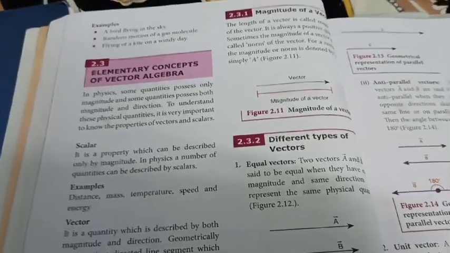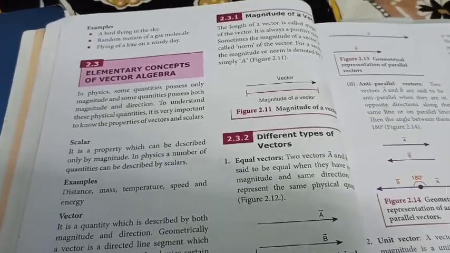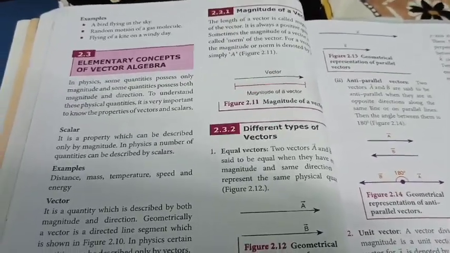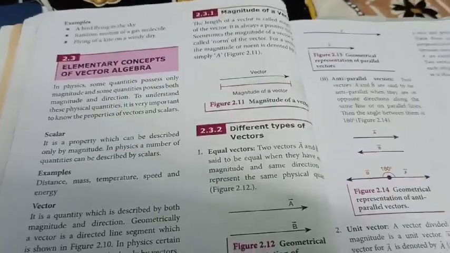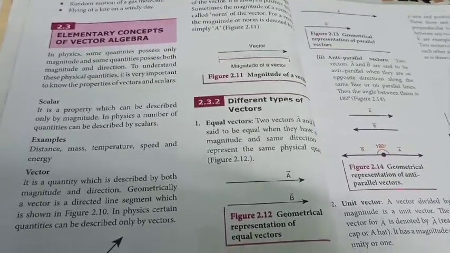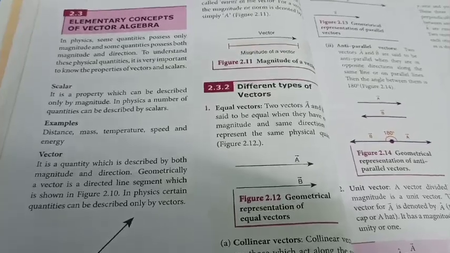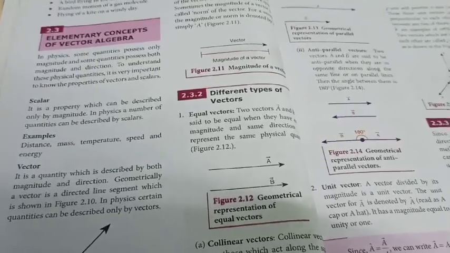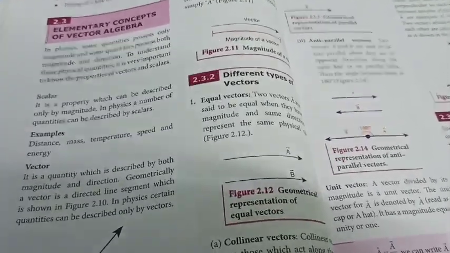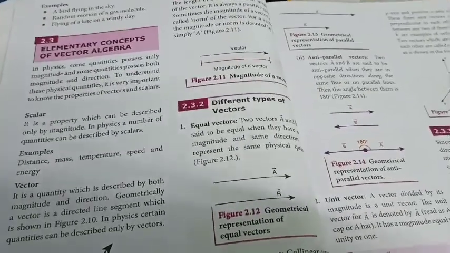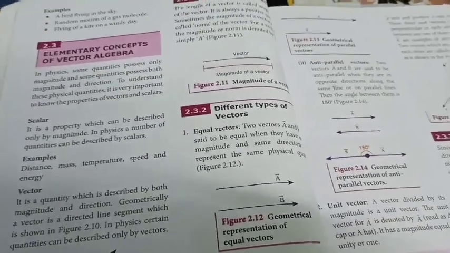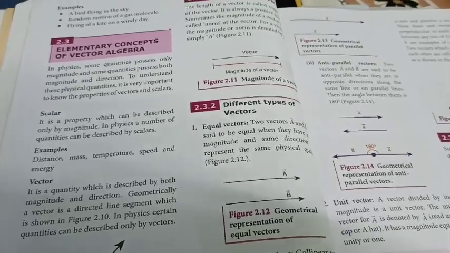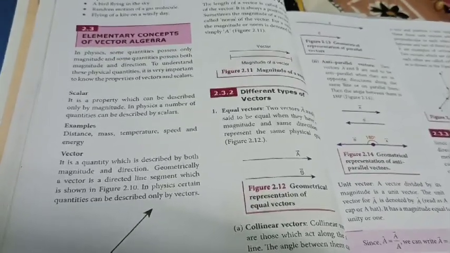That is vector algebra. To understand physical quantities, it is very important to know the properties of vectors and scalars. You studied vectors and scalars in lower classes. What is a vector? A vector is a quantity which is described by both magnitude and direction. A scalar has only magnitude. Examples of scalars are distance, mass, temperature, etc. And vector quantities are velocity, acceleration, force, etc.